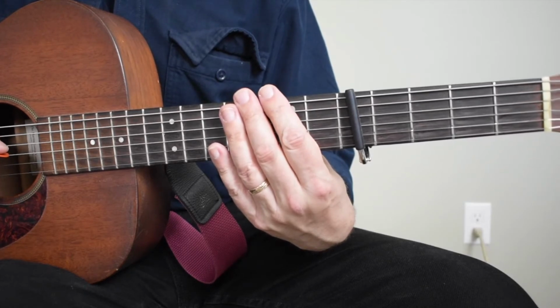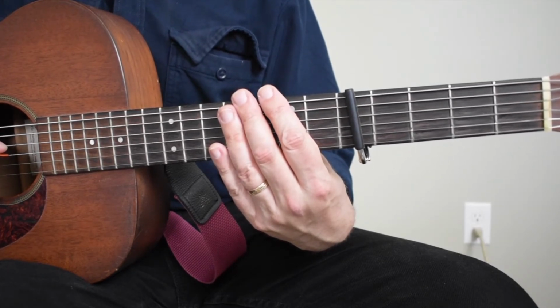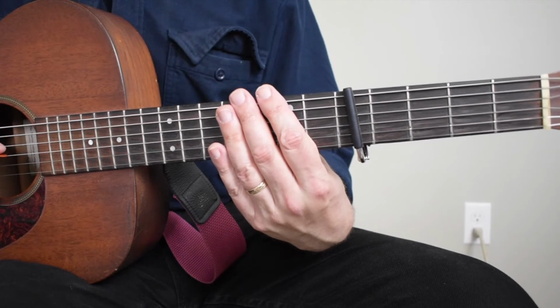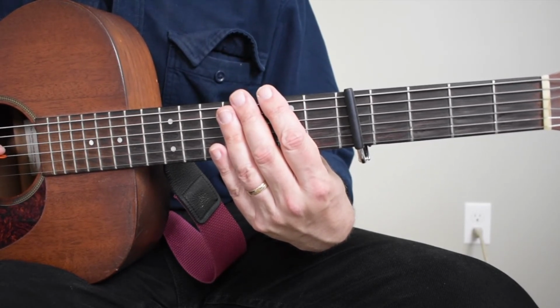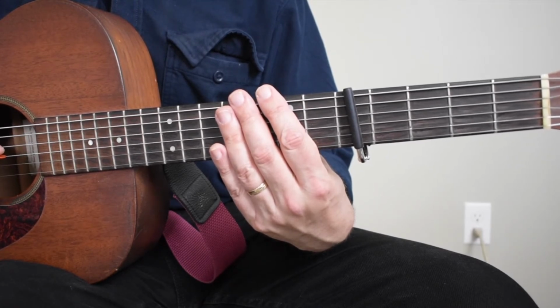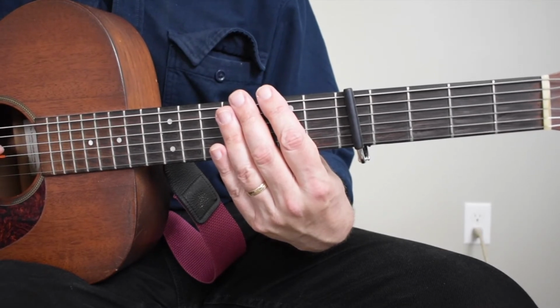So you can see that the possibilities are endless with the capo. And hopefully this is not too convoluted. I think it's the kind of thing that sounds more complicated when you explain it and becomes much clearer when you just spend some time messing around on your own and putting songs in different keys.